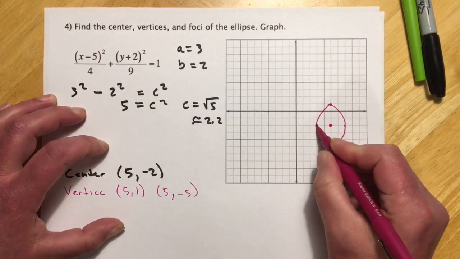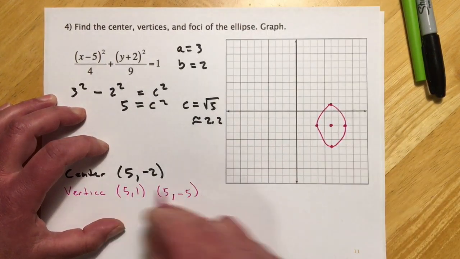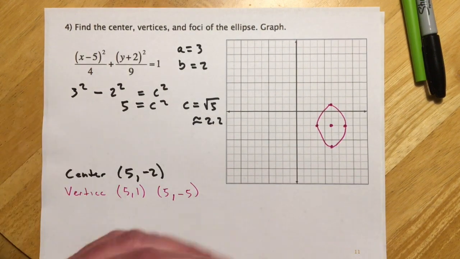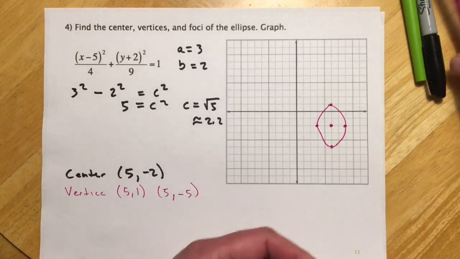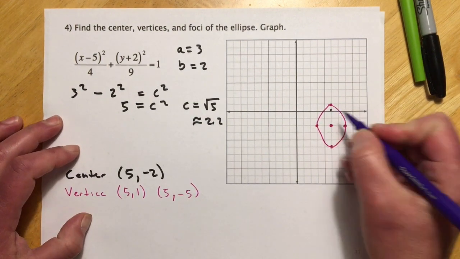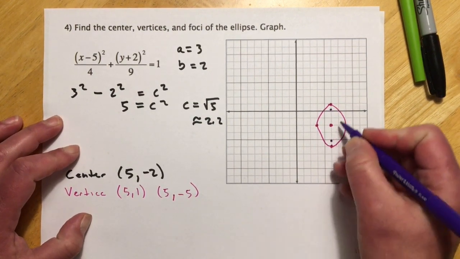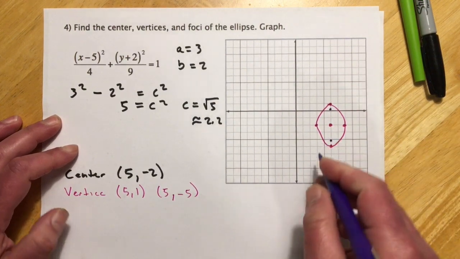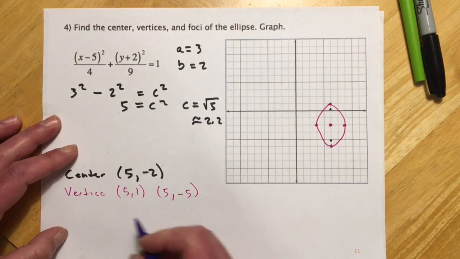And so if it asked for it, these were the other 2 points that you would list as vertices if it wanted 4 of them. And then the foci, so that's going to be 2.2, so that's going to be just about there, right about there. So then how do we say that as an ordered pair?